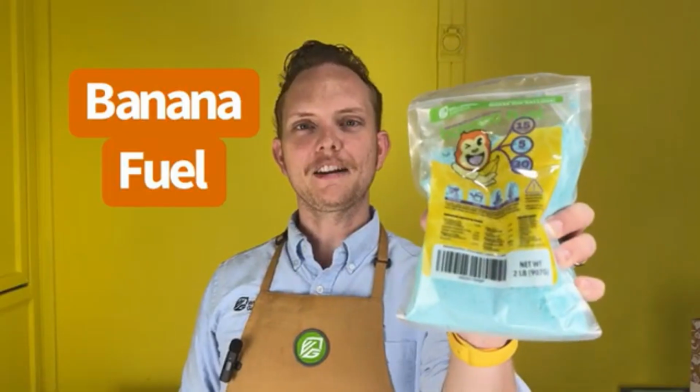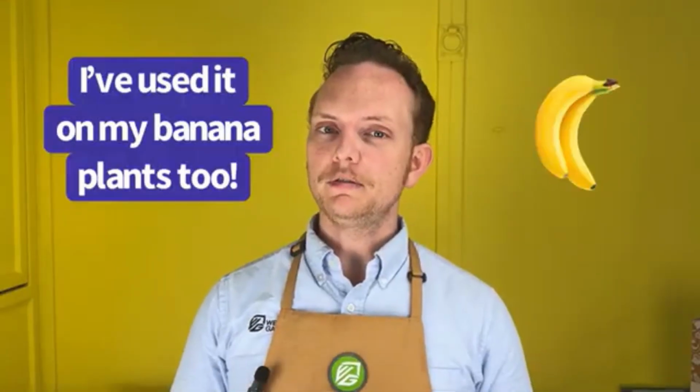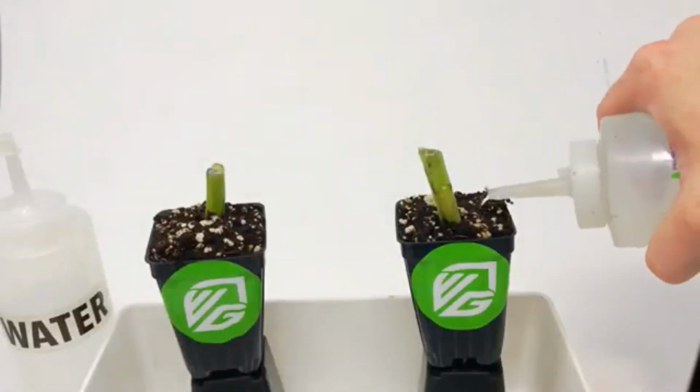This is Banana Fuel. It's our number one selling fertilizer product. Customers love it. Some have gone as far as to call it a miracle in a bag. I've used it on my banana plants too, but I had never run a side-by-side comparison with one banana plant receiving Banana Fuel and the other receiving just plain water. So I set up an experiment inside a time-lapse box so you can see the experiment for yourselves. And let me tell you, the results were astounding.